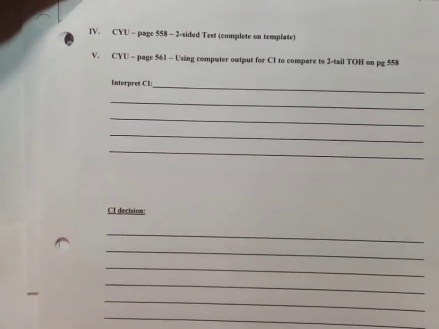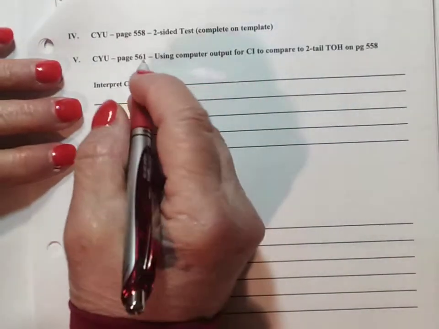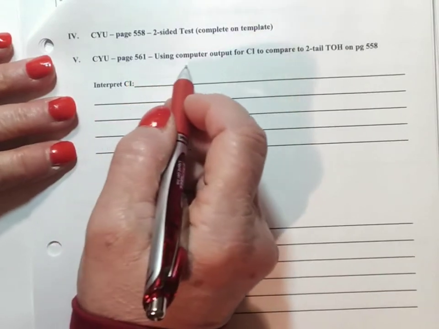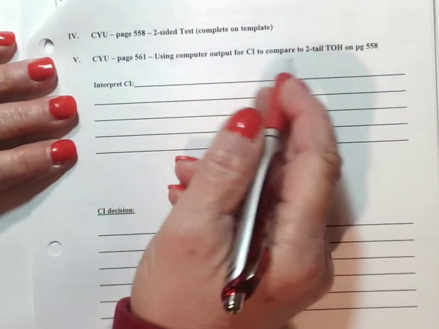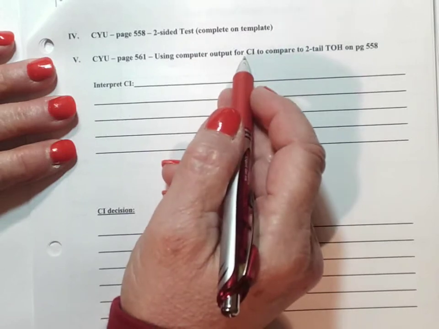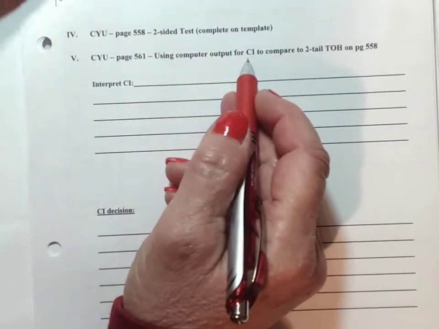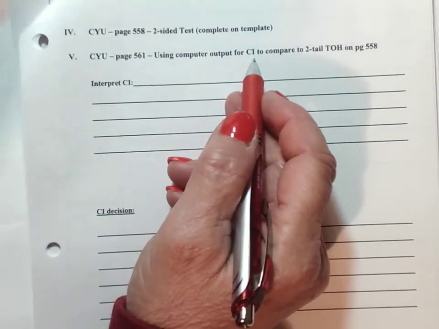Okay. Now we're going to go to page 561, and we are going to look at computer output so that we can interpret a confidence interval. So now you want to have your books out, go to page 561.